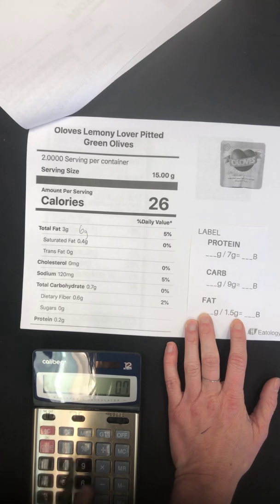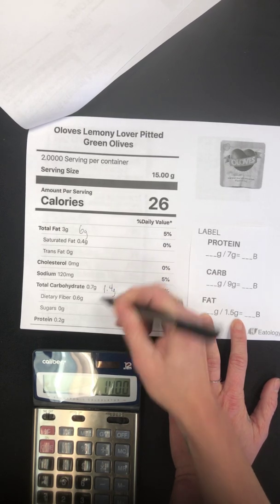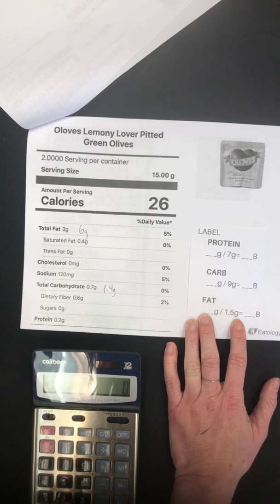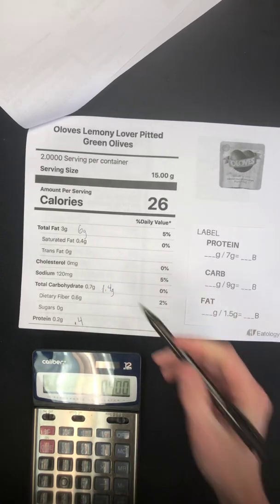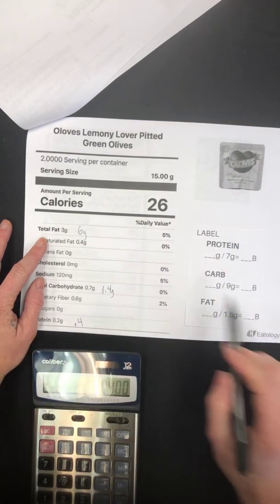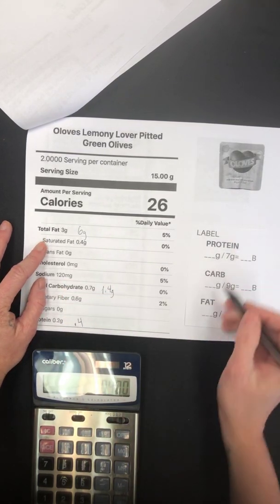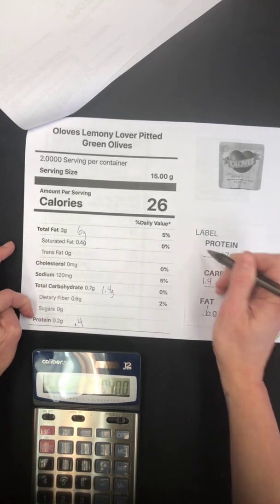0.7 times 2, 1.4, and then protein, 0.2 times 2, getting ahead of myself, 0.4, there you go. Okay, so these are our total macros for the olive bag. We're gonna plug and chug it. So 6 grams of fat down here, carb 1.4, protein 0.4.